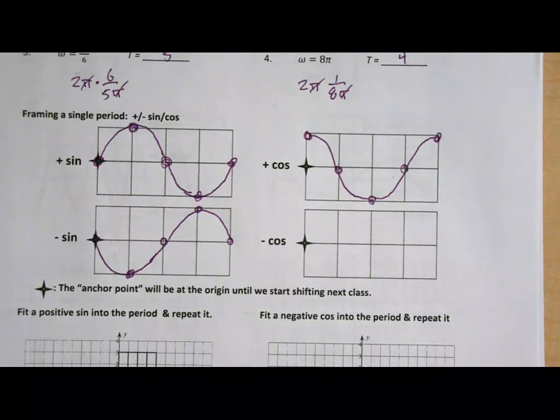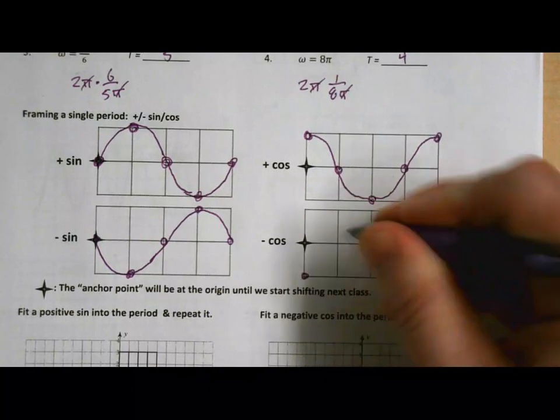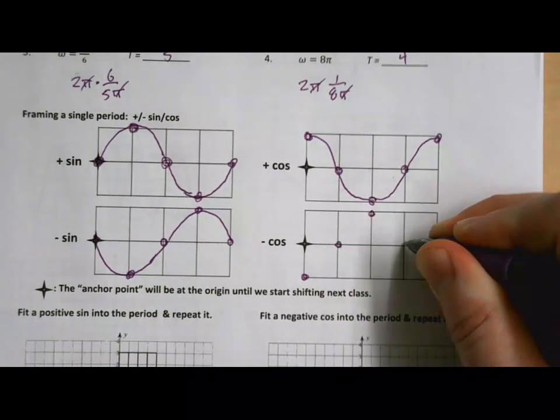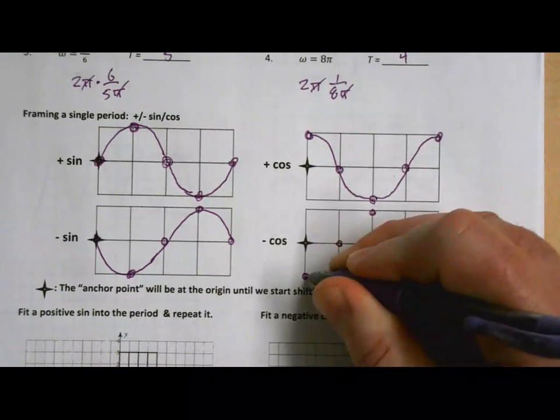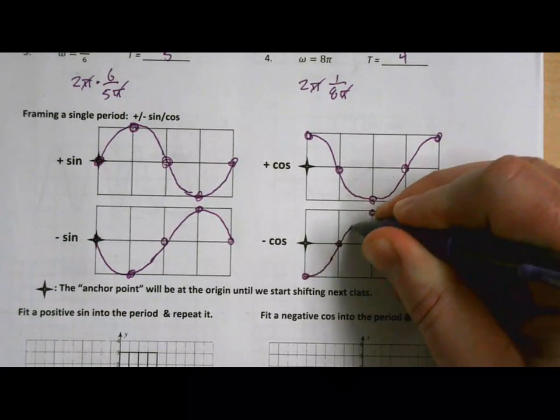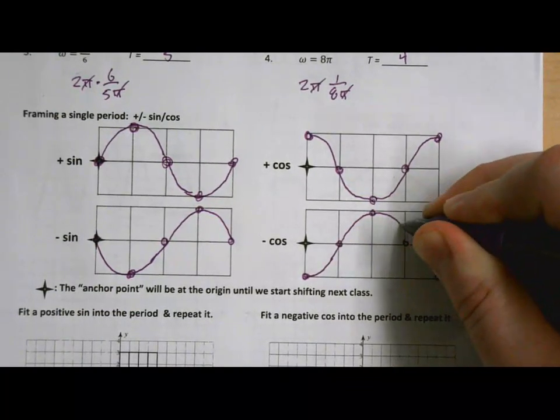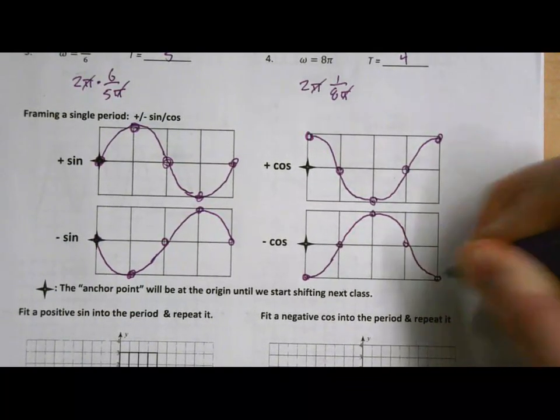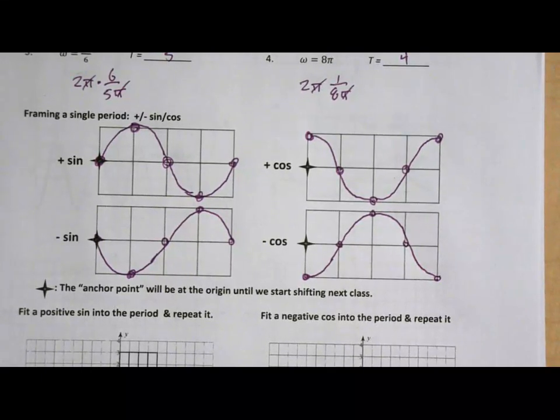And a negative cosine is that thing just flipped on its head. Many of my students in the past have commented that a sine period kind of looks like an S on its side, and a cosine period kind of looks like a C on its side. And that's helped them remember which one's which.